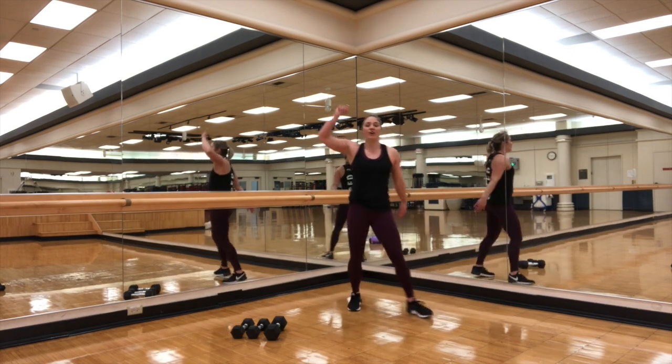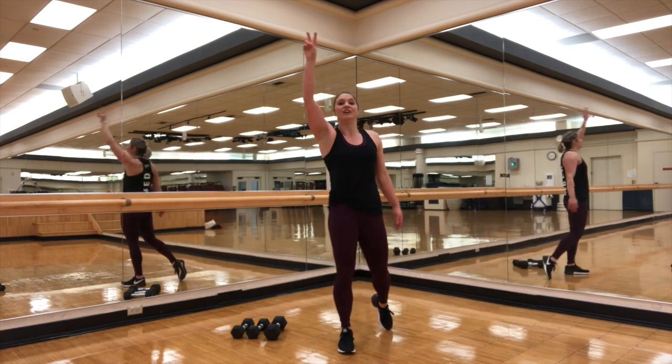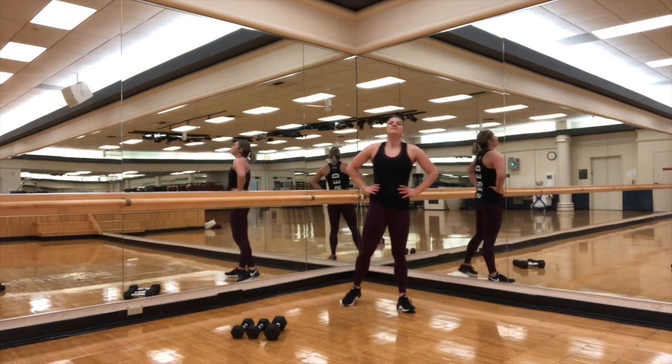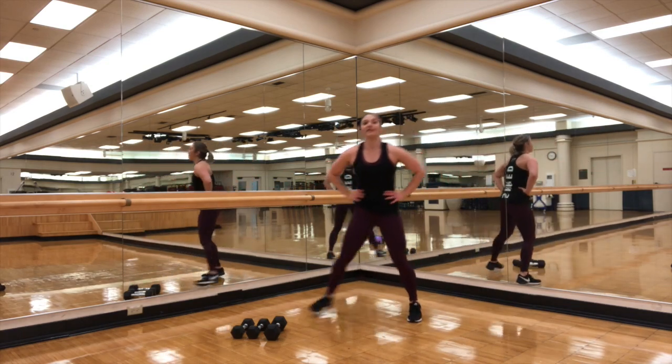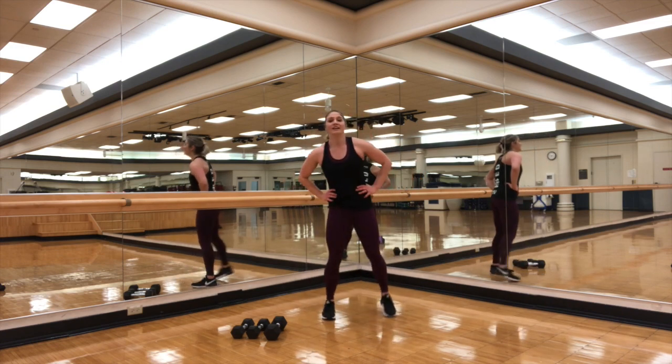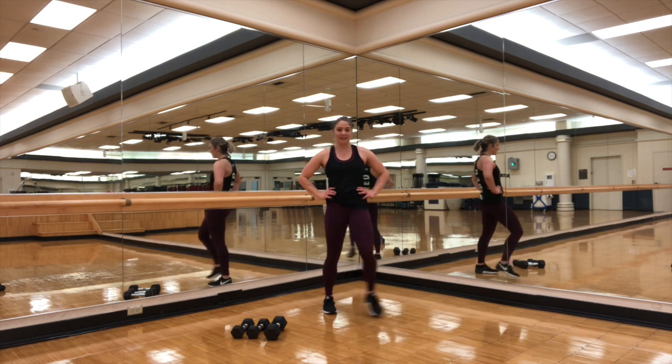You have 5, 4, here comes your rest. 3, 2, 1, rest. Good time to grab some water, have them still walk around. They could do the hamstring curls. They could do taps to the front.